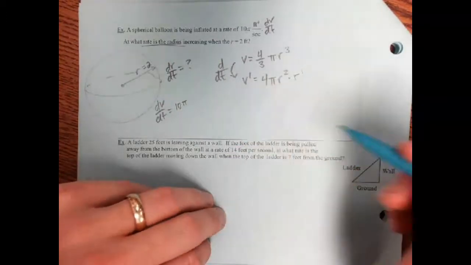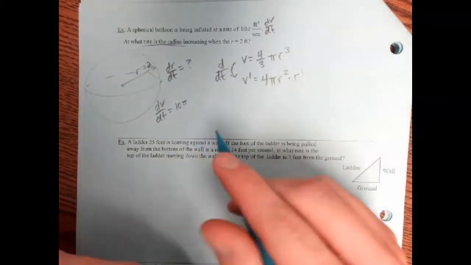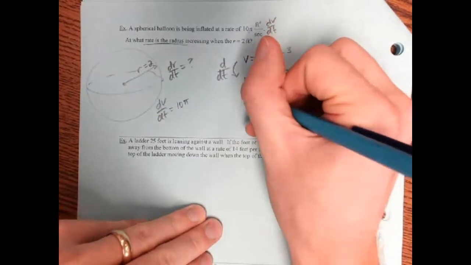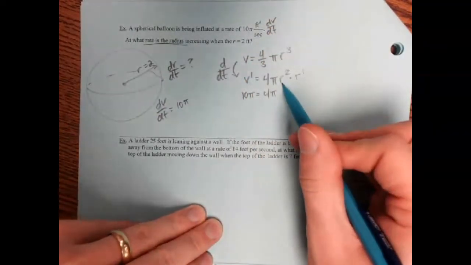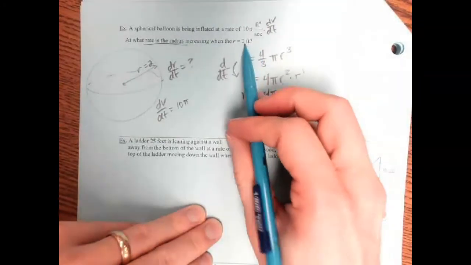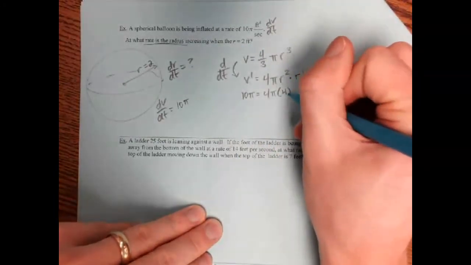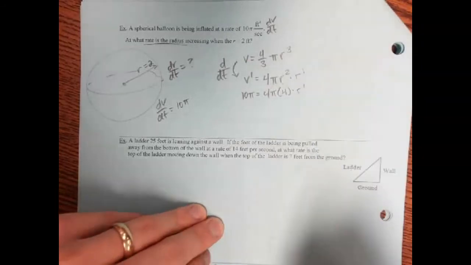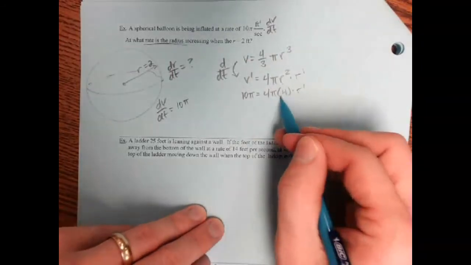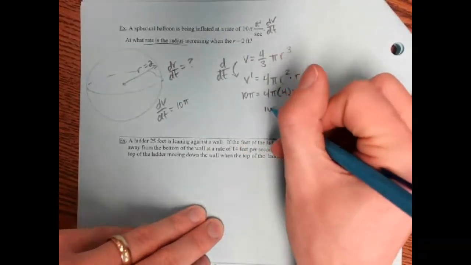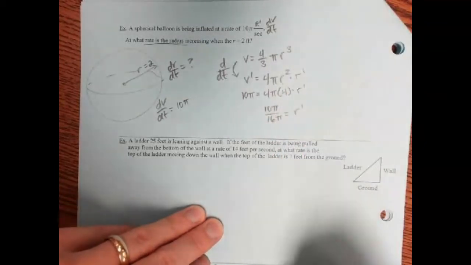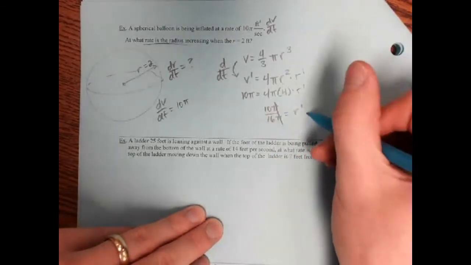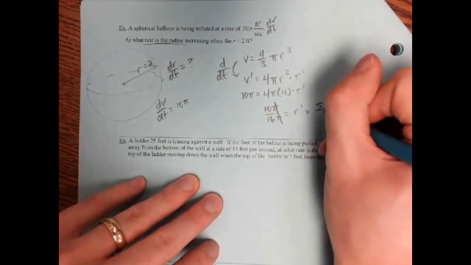You've taken the derivative. So now it's plugging everything in. The dV/dt was 10 pi. Then we have the 4 pi. Now I can plug in the radius. The radius was 2, so 2 squared would be 4. And then the dr/dt is what we're looking for. So that's 10 pi equals 16 pi times r prime, so r prime is 10 pi divided by 16 pi. The pi's are going to cancel. 10 over 16 reduces to 5/8.